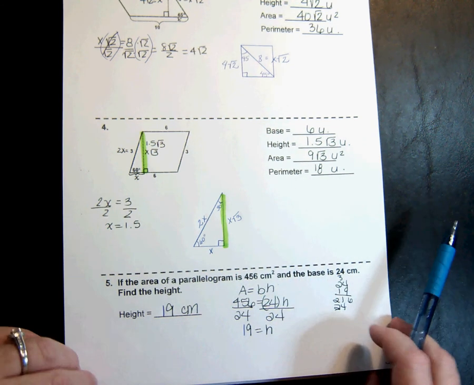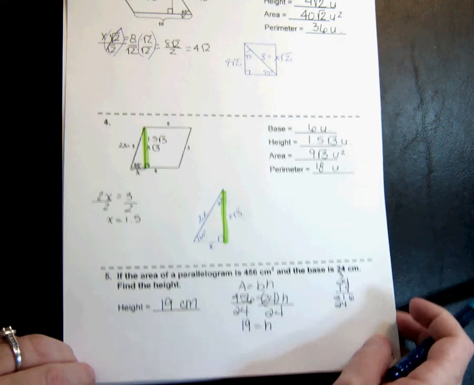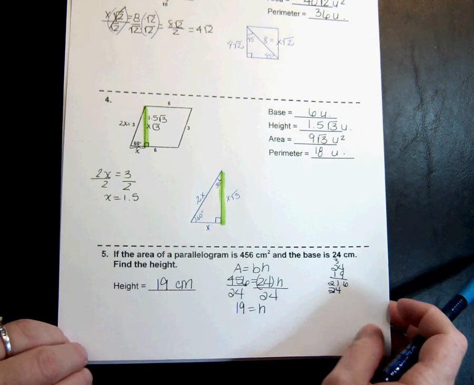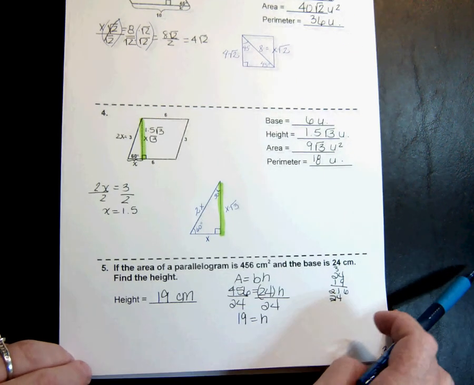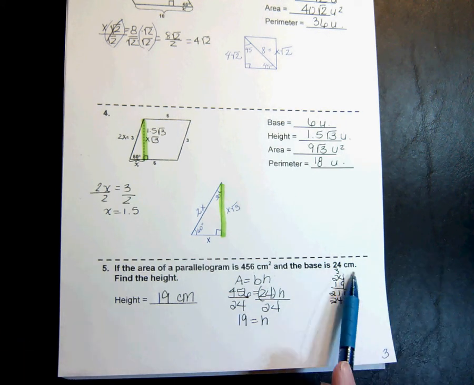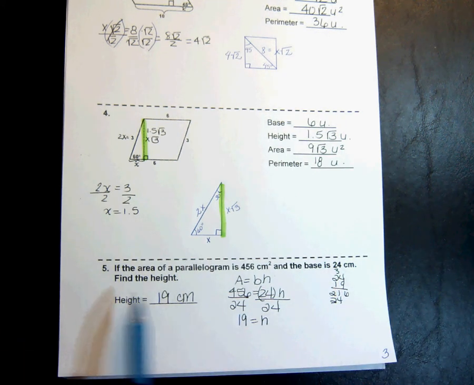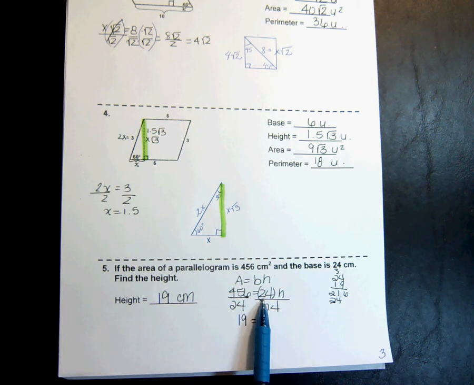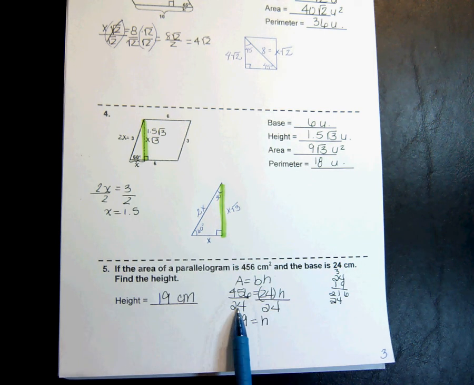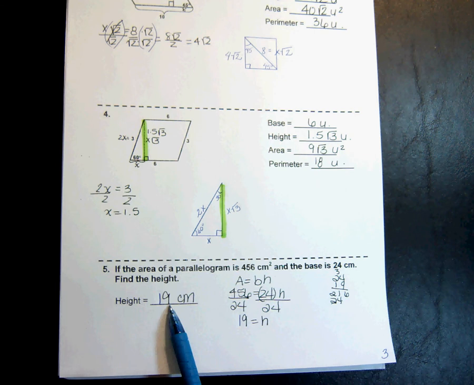Okay. This one you really just need to use a formula. If the area of a parallelogram is 456 and the base is 24 centimeters, find its height. Well, you're just taking the formula and substituting in. This was my area, this was my base, and height is what I'm looking for, so I would divide by 24 on both sides and get 19. And that concludes 9-2.